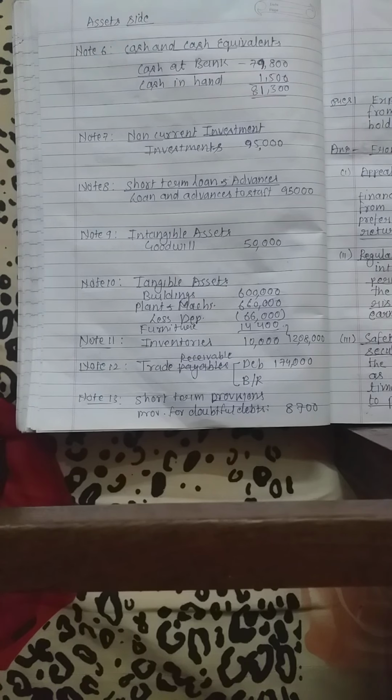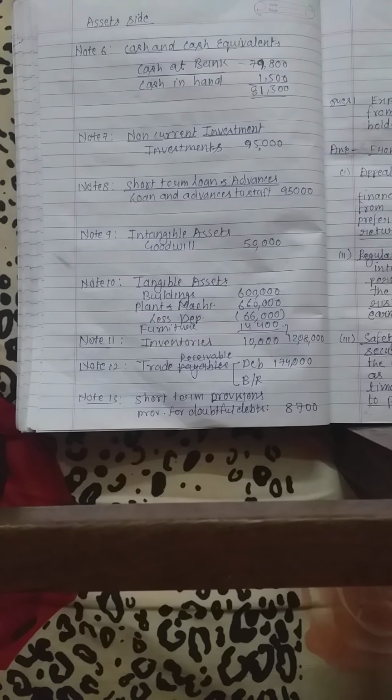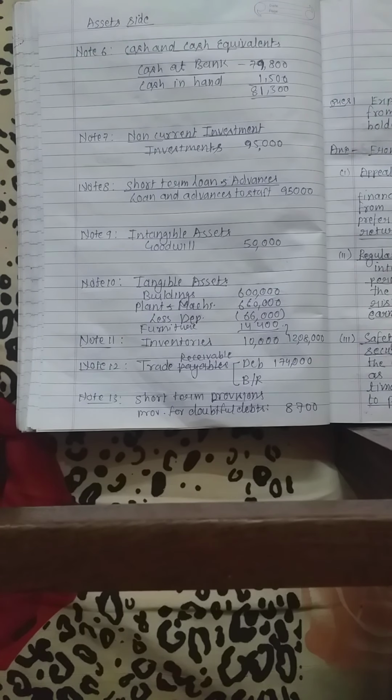Now the next one is debtors, that is equal to 1,74,000. So remember students that debtors are part of trade receivable. Just like trade payable consists of two things, creditors and bills payable, like that, under the asset side, trade receivable, which falls under the current assets, will consist of two things, that is debtors and bills receivable.